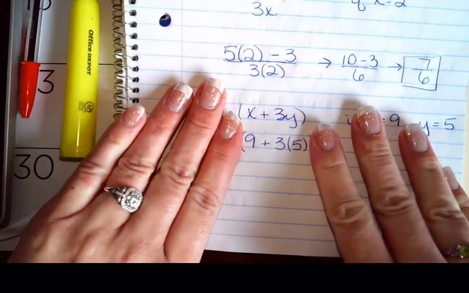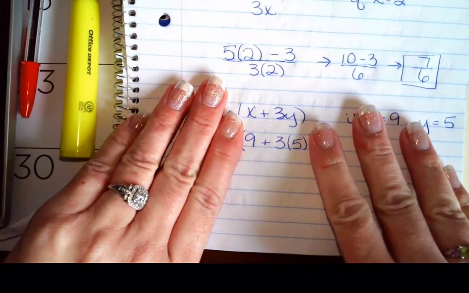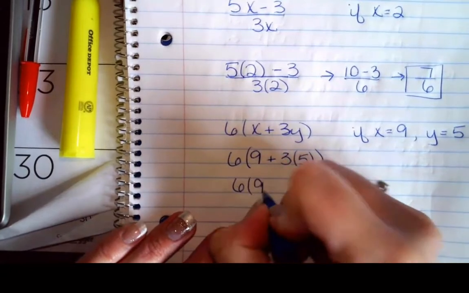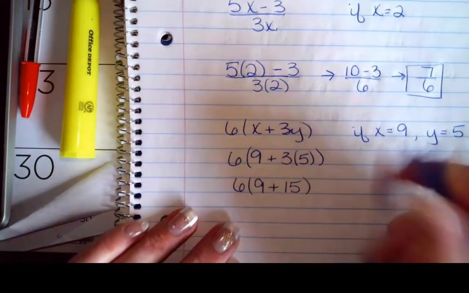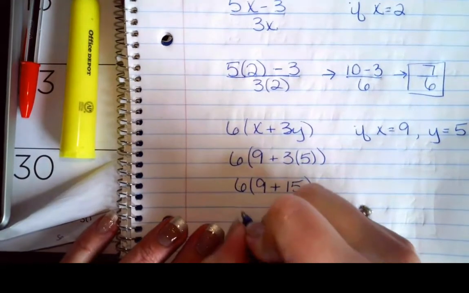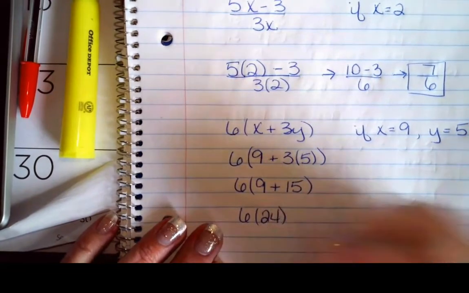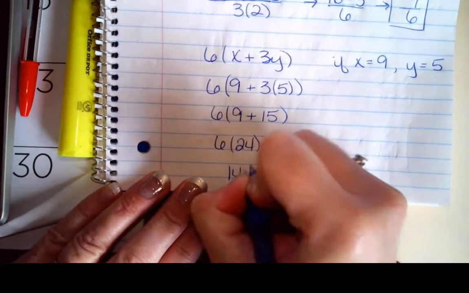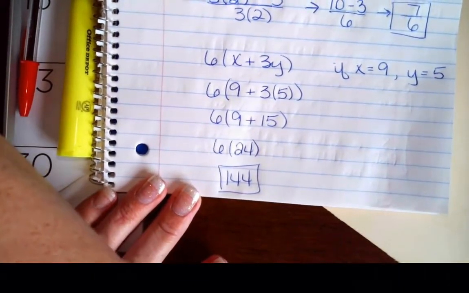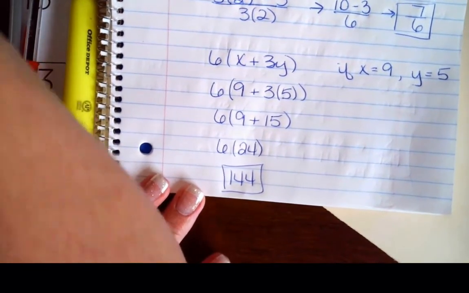So looking on the inside of the parentheses, is there something I know how to do? Yeah, I know how to multiply. So that becomes 6 times (9 plus 15). Is there still something I know how to do inside the parentheses? I can add those. So 9 plus 15 is 24. And now 6 times 24 gives me 144. So you want to work from the inside out. Okay? And then, let's do that one.